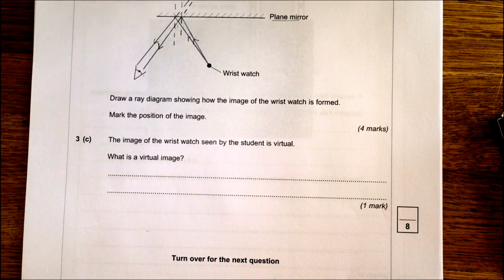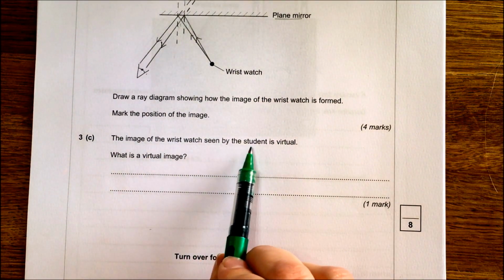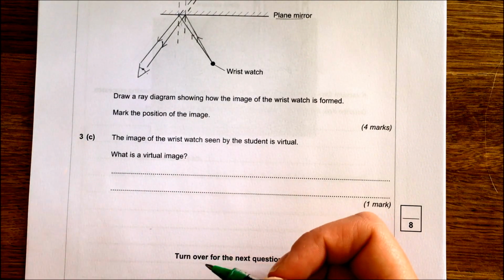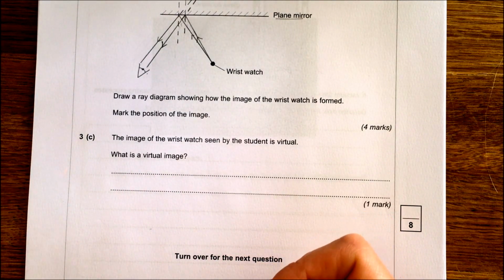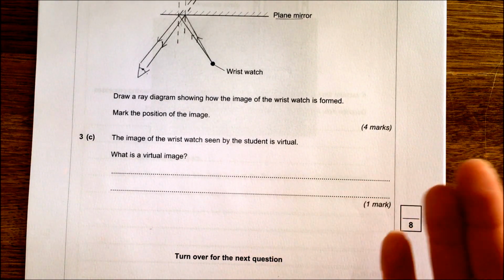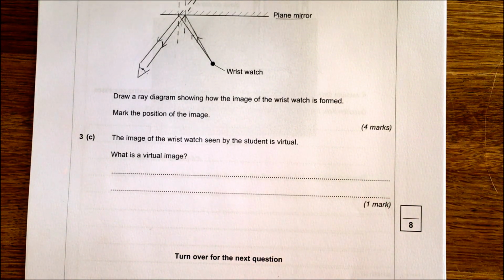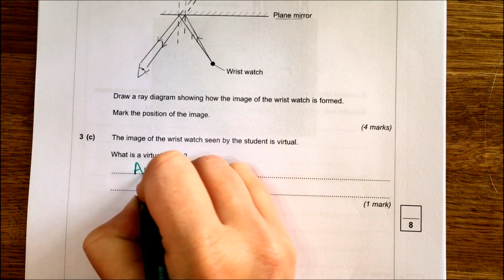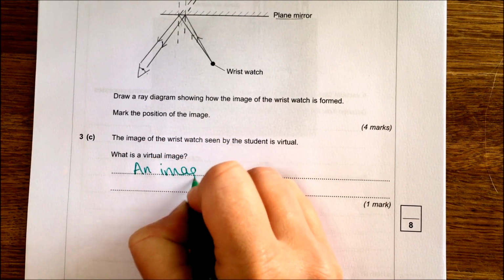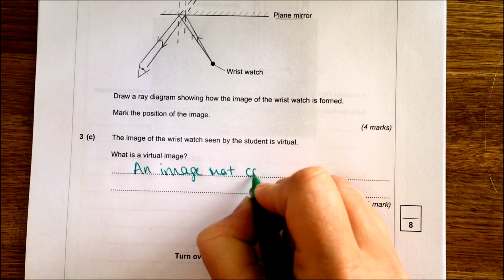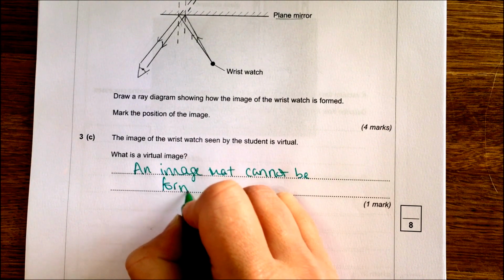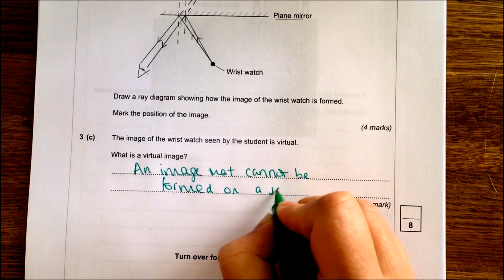Okay. The image of the wristwatch seen by the student is virtual. What is a virtual image? Right, you need to remember this definition. A virtual image cannot be formed on a screen, okay? It can only be formed in a mirror, not on a screen. So what is a virtual image? An image that cannot be formed on a screen.